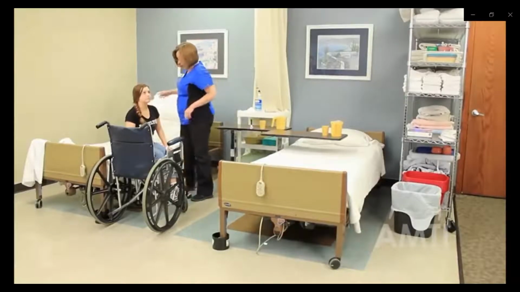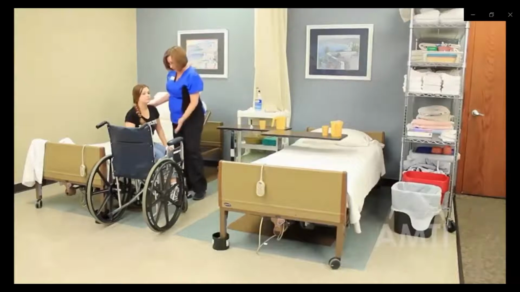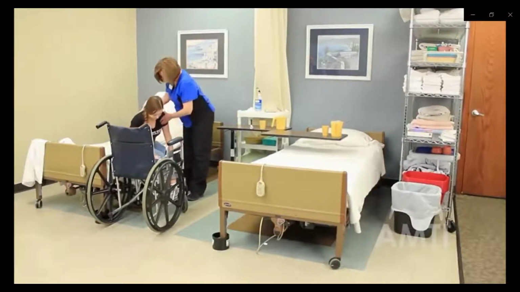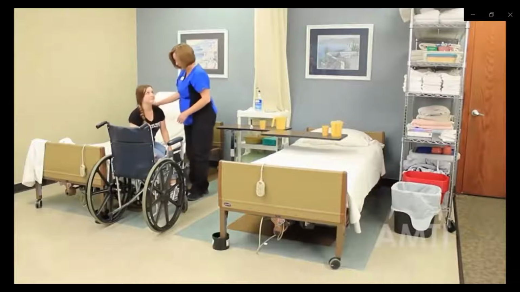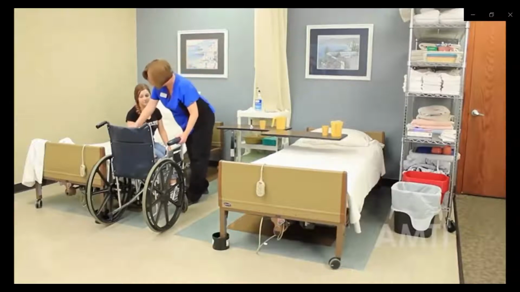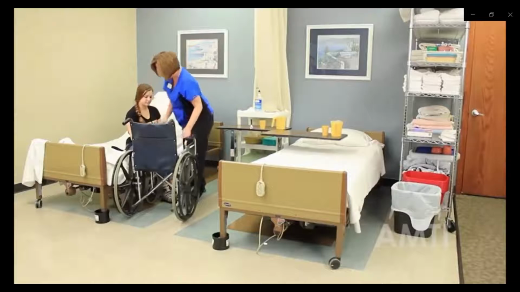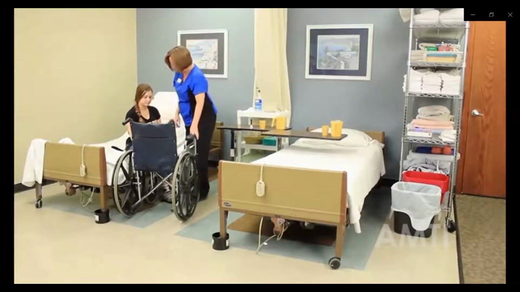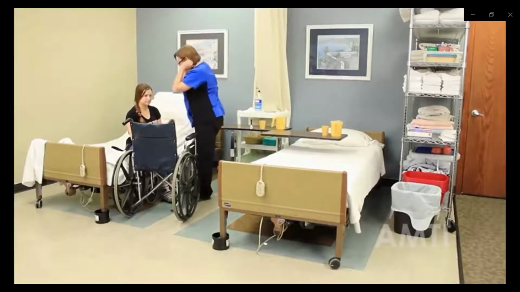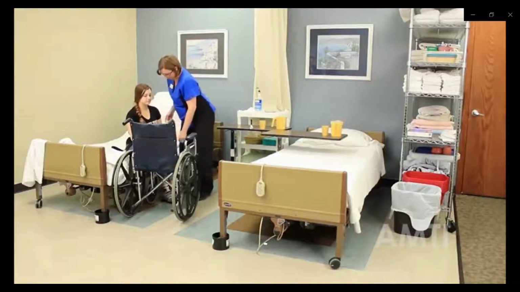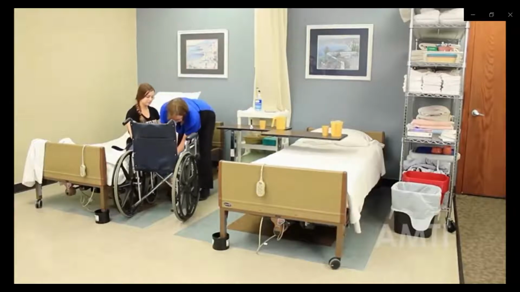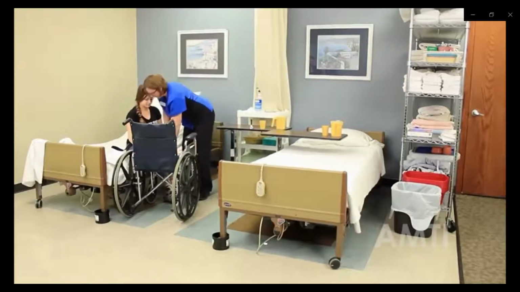So if you have somebody that's pretty tall, you might want to raise the bed a little bit so that their feet are flat on the floor. Her feet are on the floor, so that's fine. And then I want to scoot the chair close enough to her so that she doesn't take any steps when I stand her up. So what we're going to do is I'm going to put her foot closest to her, just kind of scooch it in toward the wheelchair a little bit.